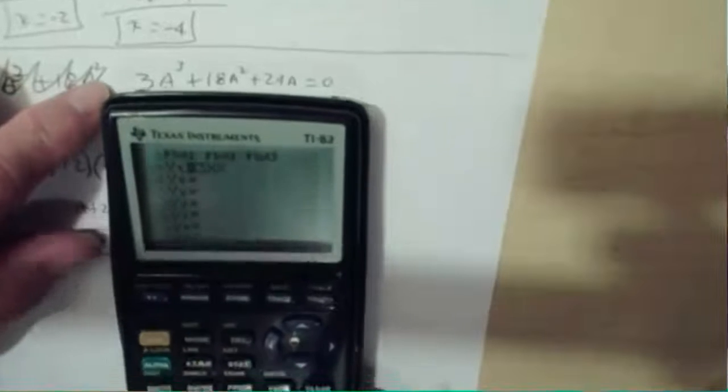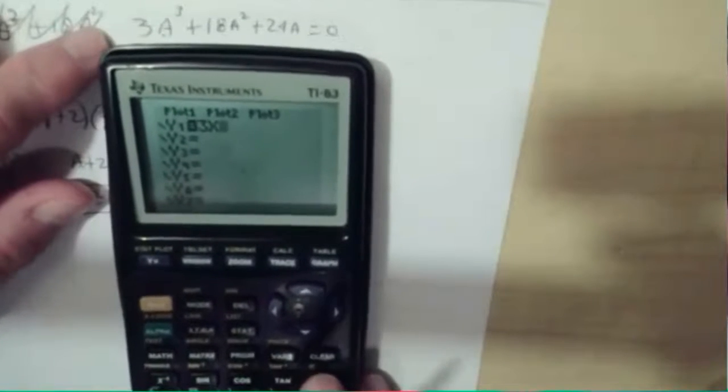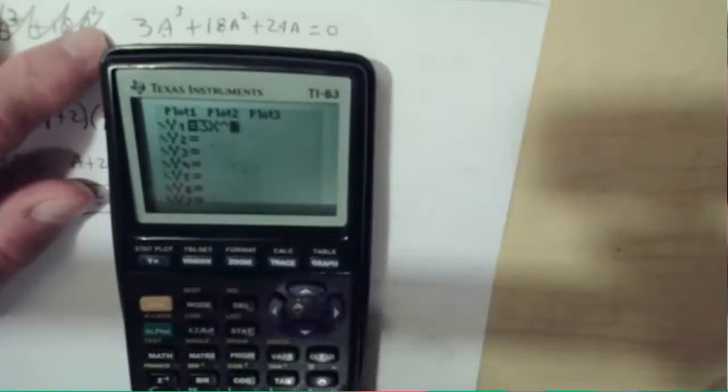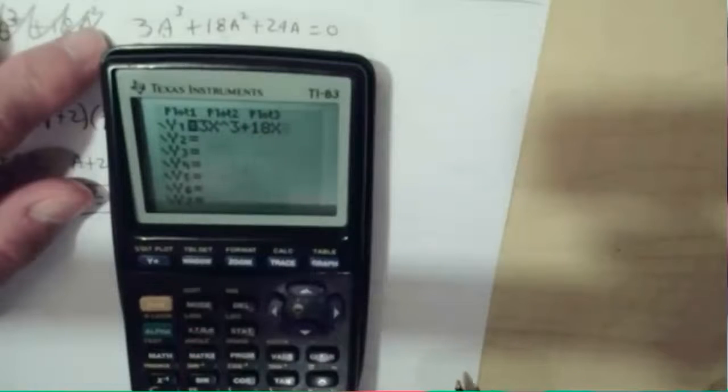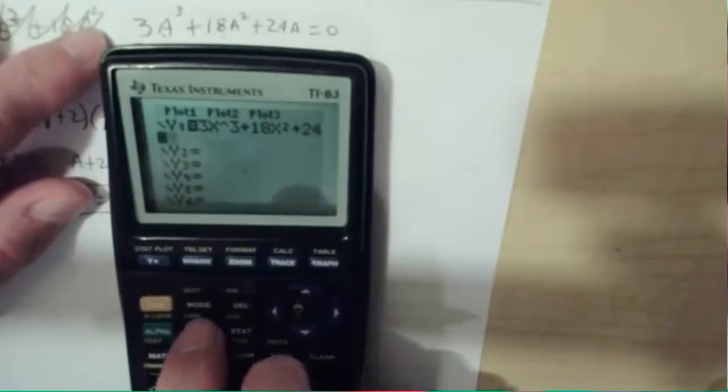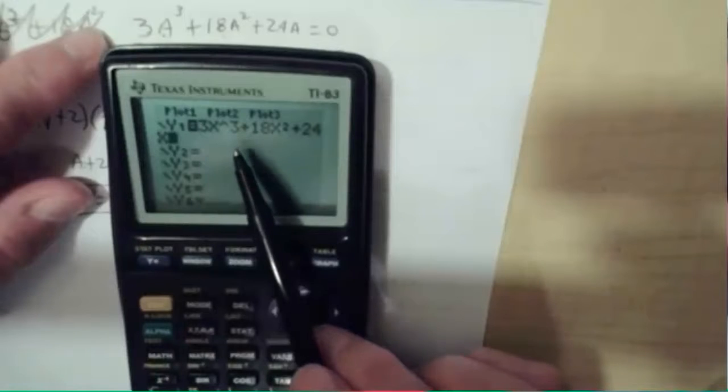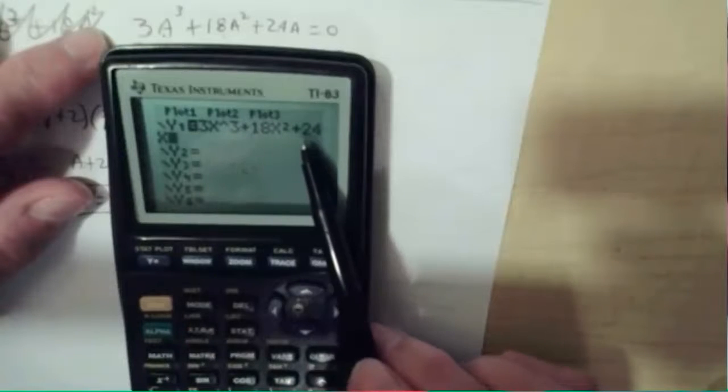Raised to the 3rd power, plus 18a squared, plus 24a. 3a cubed, 18a squared, 24a.